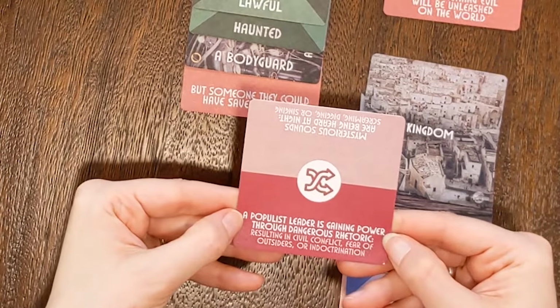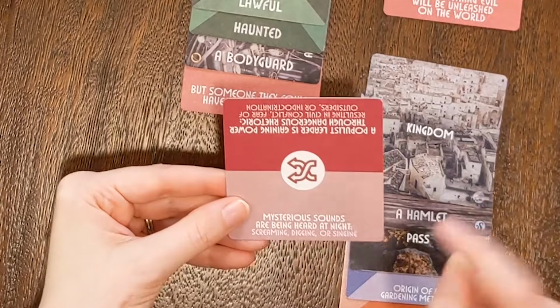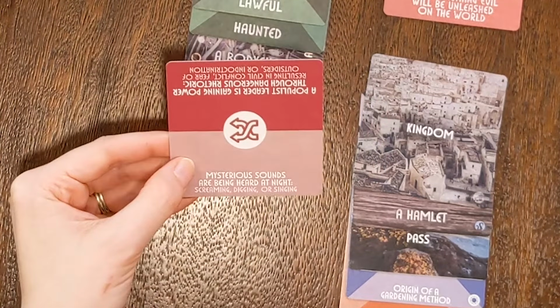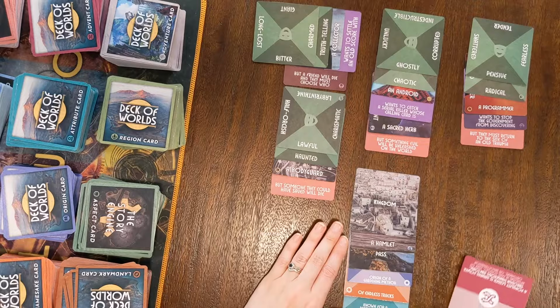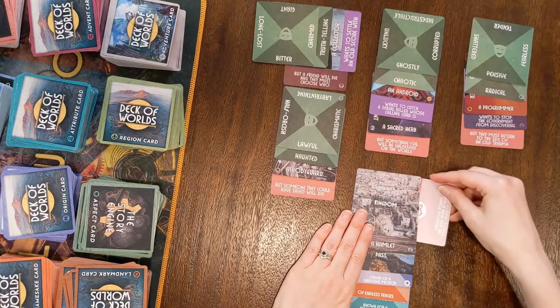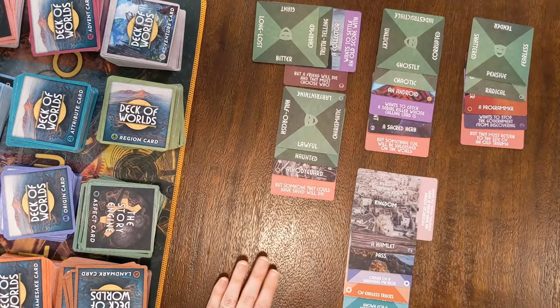We have a populist leader gaining power through dangerous rhetoric, or mysterious sounds being heard at night. Perhaps this entire planet, this kingdom that the hamlet is part of, is not entirely abandoned. Perhaps the kingdom still exists, maybe not to its former glory, but there are still people who live there.